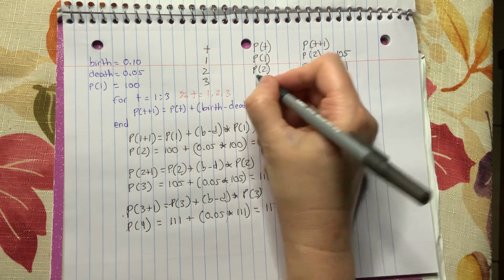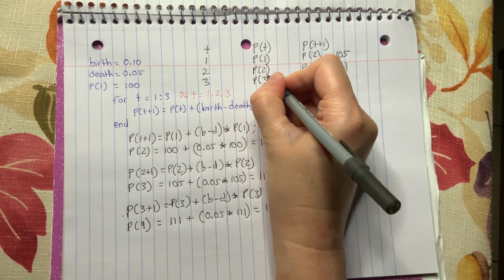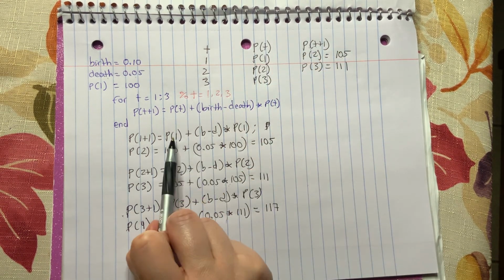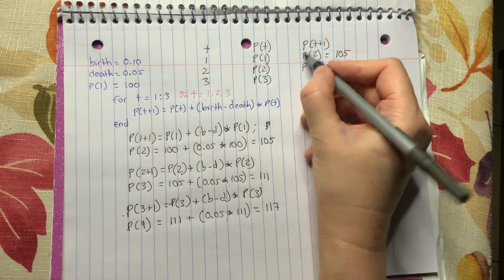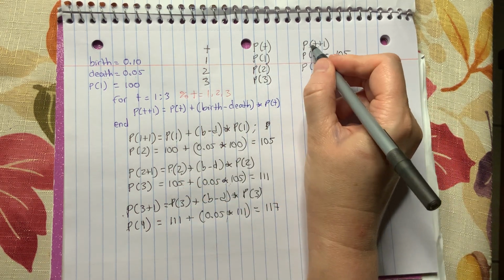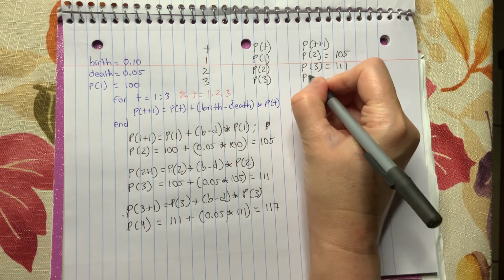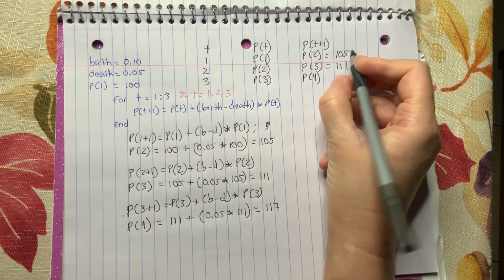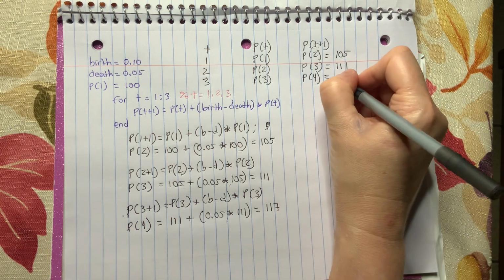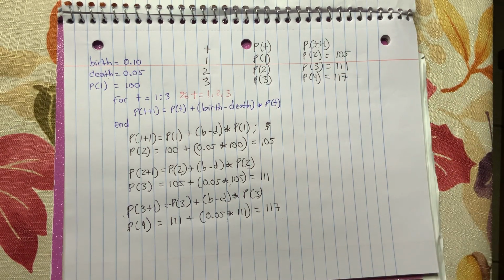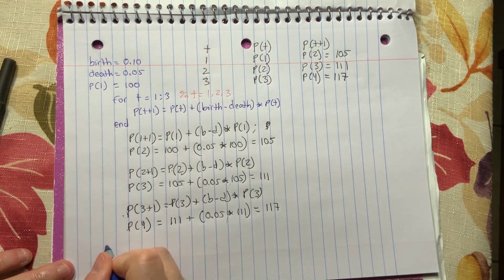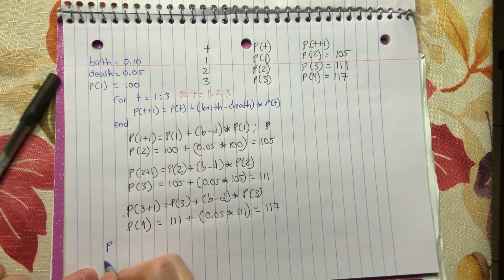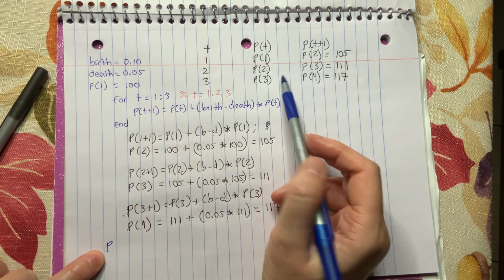So when time is 3, p of t in this formula is p of 3, and p of t plus 1, p of 3 plus 1, is p of 4, which is going to equal 117. So at the end of the problem, if you ask the computer to give you p, it's going to give you all the values of p that we have.